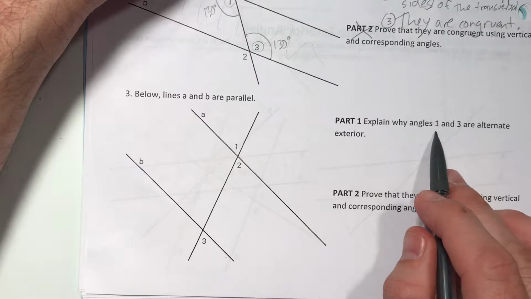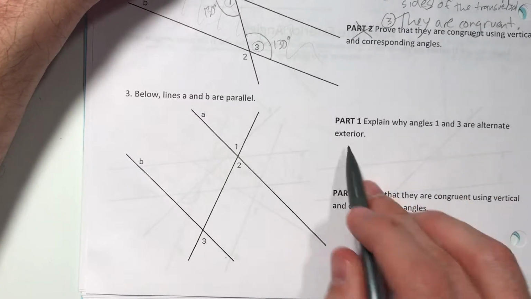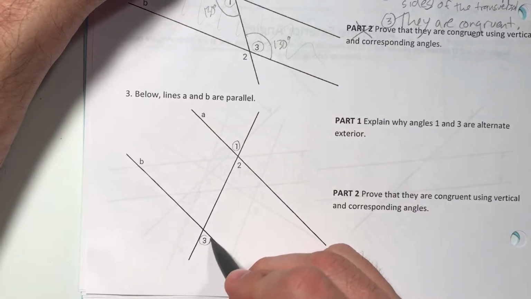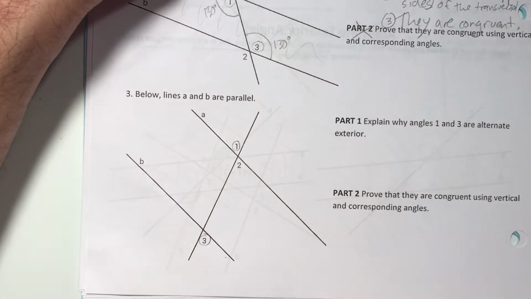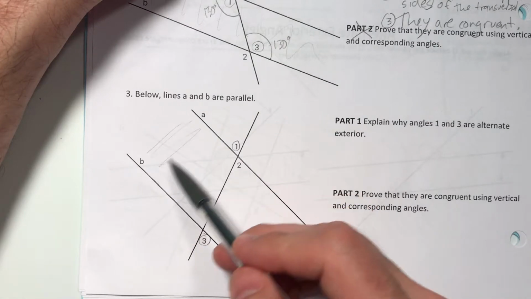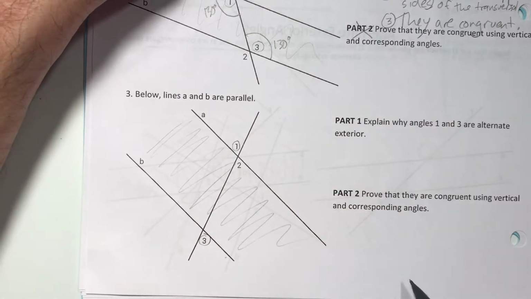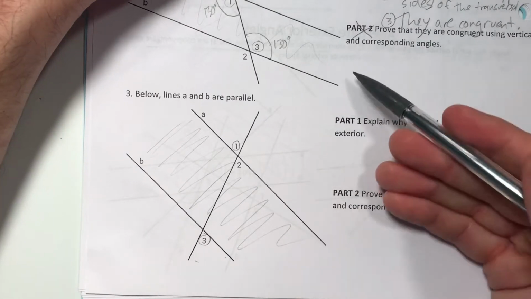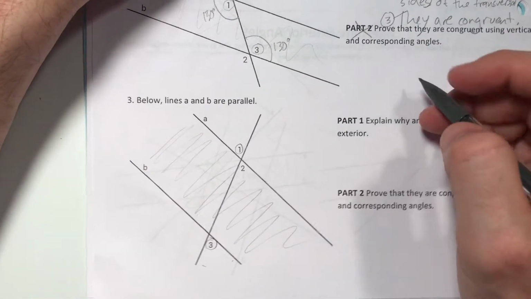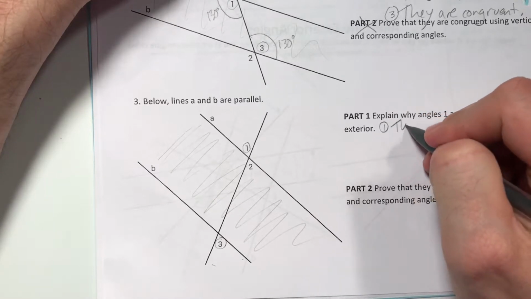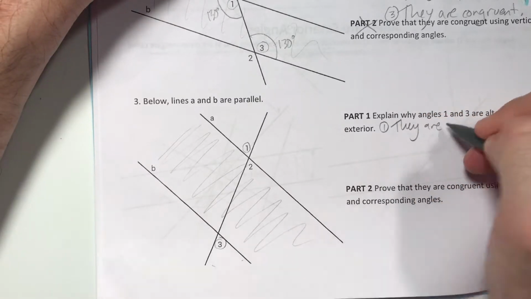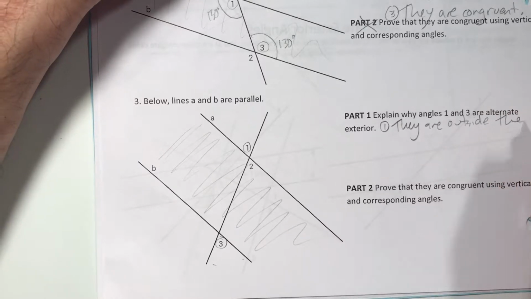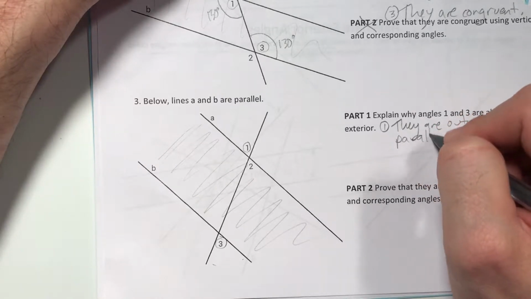Part 1, explain why angles 1 and 3 are alternate exterior. So look, 1 and 3. This one's kind of weird. But anyway, let's look at the pipe. Here's the pipe. What can you tell me about these 2 angles? They're on the outside of the pipe, right? So that's reason 1. They are outside the parallel lines.